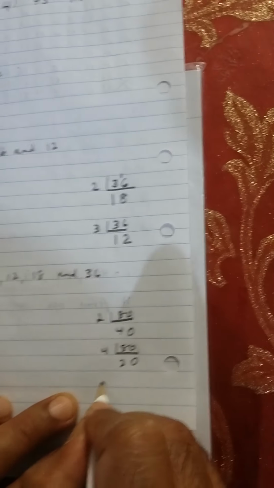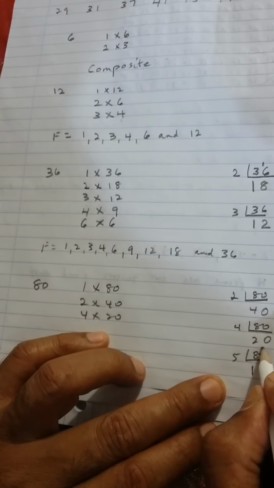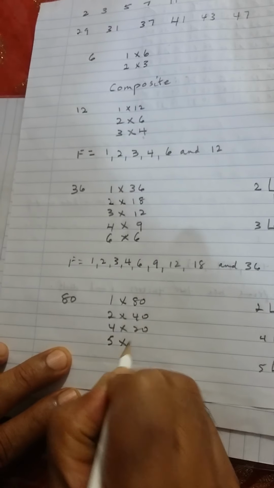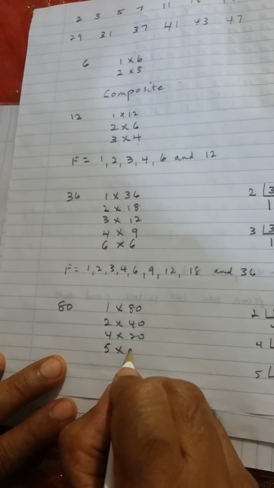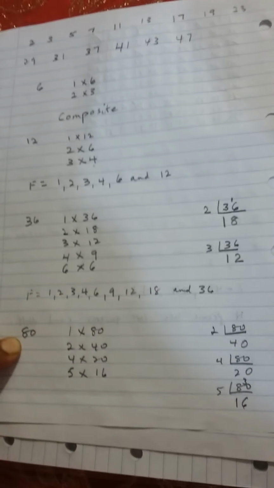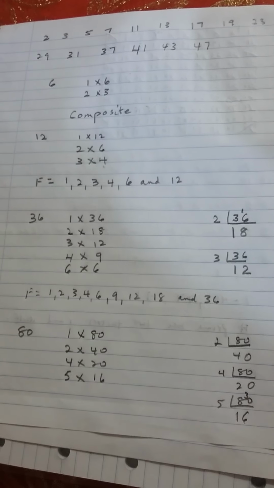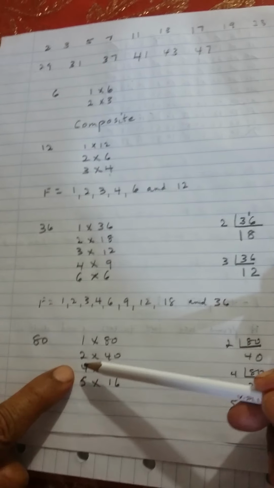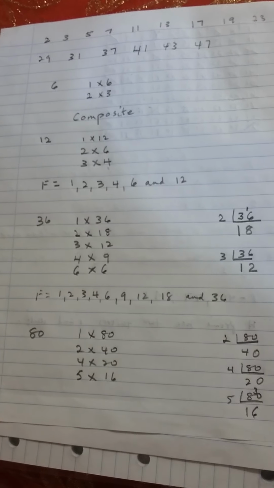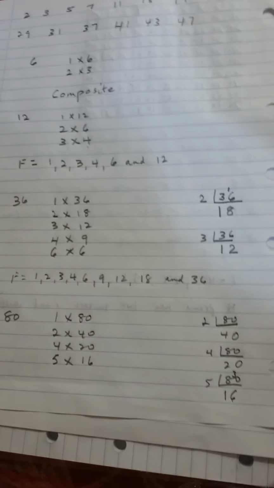So we come down in our working column and we work 5 into 80. 5 into 8, 1. Remainder 3. 5 into 30, 6. So we get 5 times 16. What about 6 into 80? Remember, a number is exactly divisible by 6 if it is divisible by 2 and 3. So we check. 3 is not a factor. 2 is a factor, but 3 is not a factor. So we said no, 6 will not be a factor of that number. It must be exactly divisible by 2 and 3.